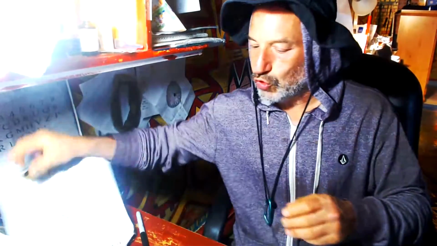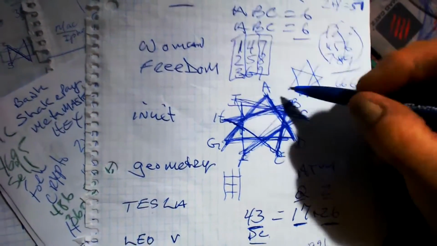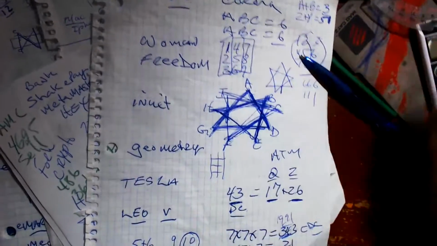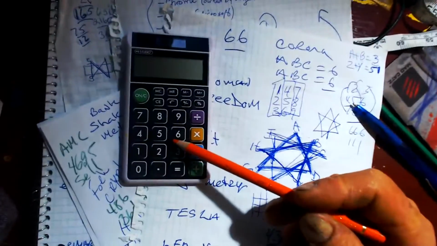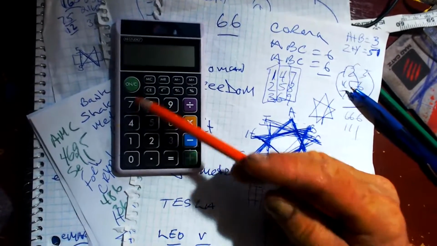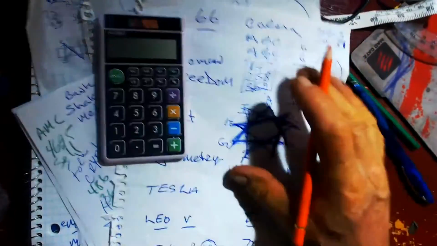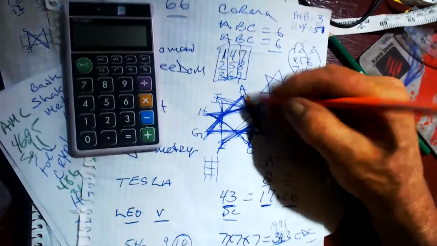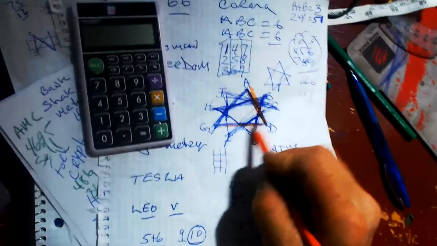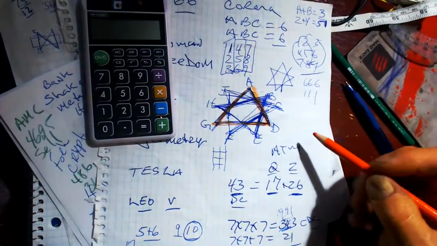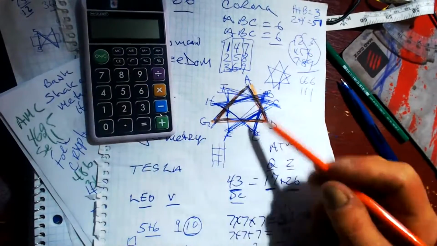For those who know anything about the Tesla wheel, right? The three triangles. Here are the three triangles according to the calculator. 1, 4, 7. A to D. A letter to the fourth letter D, to the seventh letter G, and G back to A again. 1, 4, 7. 2, 5, 8. See, it's the same triangle.